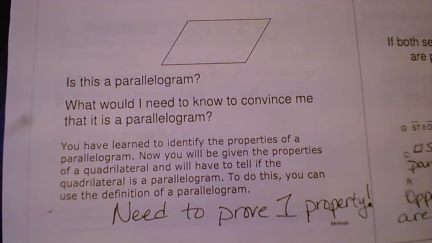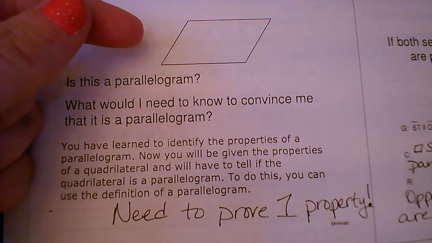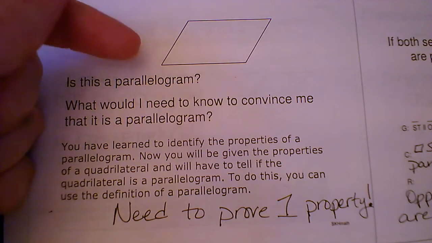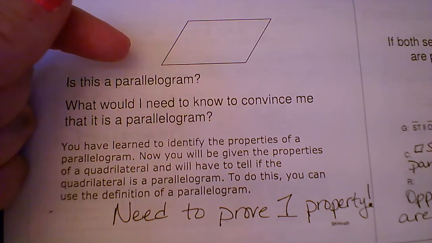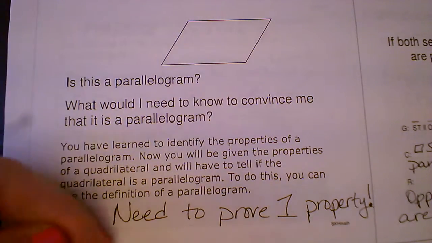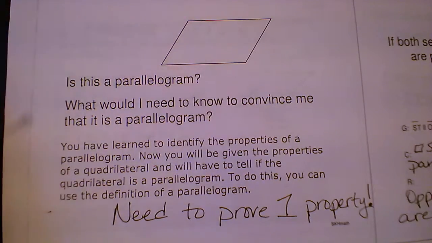The next part of this was proving whether or not we had parallelograms. The thing is you have to know one of those properties is true in order to prove that it's a parallelogram. Even though this looks a whole lot like a parallelogram, the angles could be off by 1/10 of a degree. The side lengths could be off by 1/10 of an inch. So we can't go by just looks. We have to actually prove it. And so we have to prove one of those properties. And we only need one. We don't have to prove all 6.